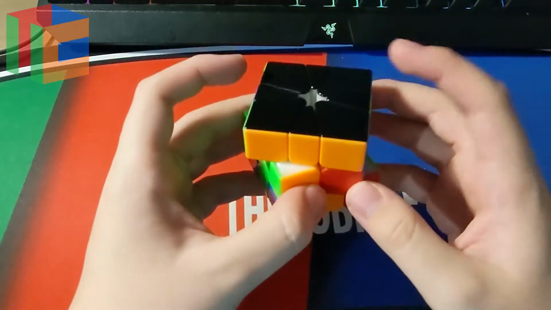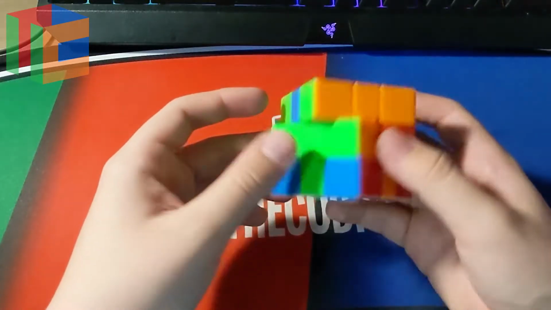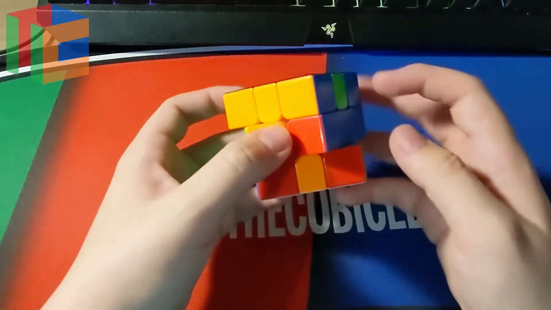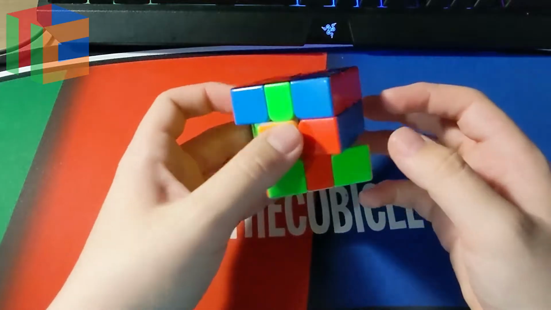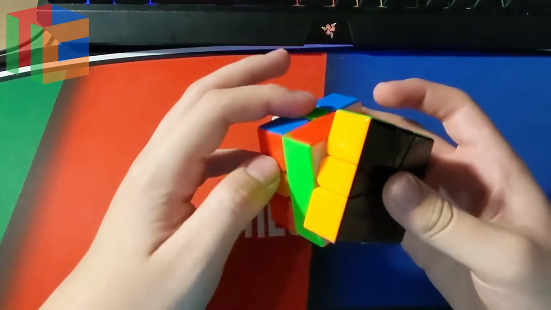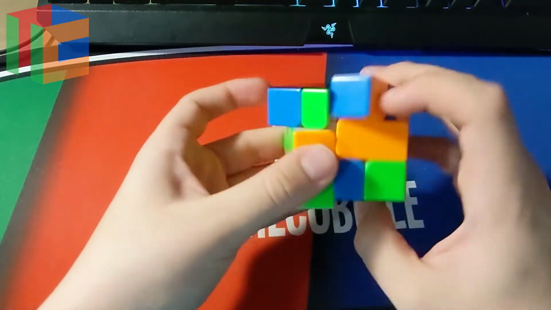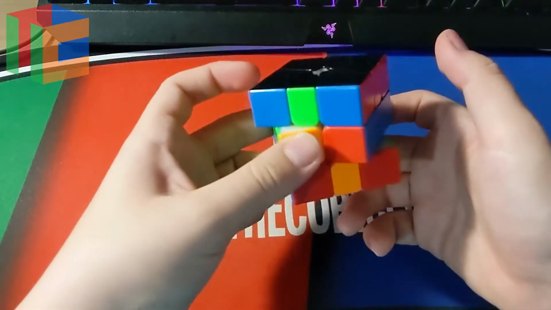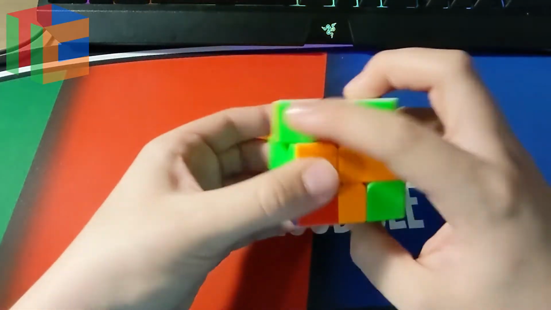And now I have op W, which is a pretty nice EP, especially with the flipped equator. How I can do this is I can hold the op here and this little H block in the back and do an edge, and then D, and now I have good U perms.